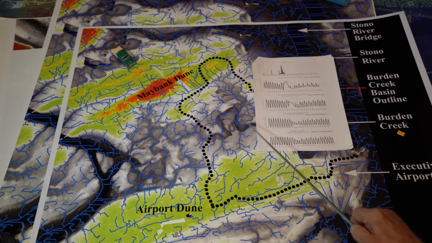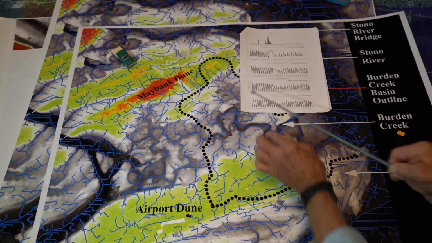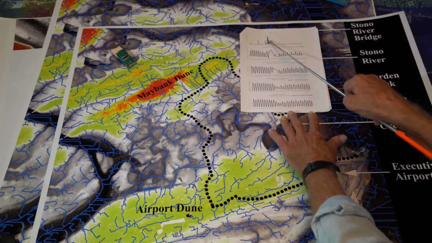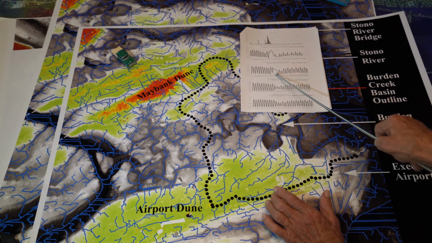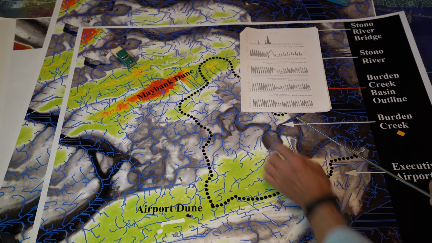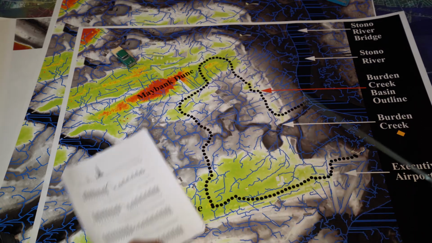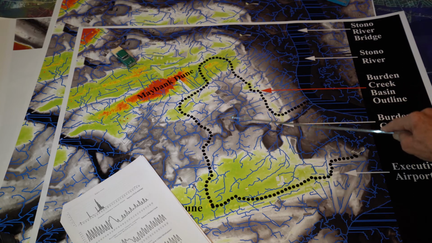This instrument was right here. I'll move this over a little bit so we can see. That instrument was right here, and we see the flush coming off of this land. And then this instrument that measures this bump here was right here at Burden Creek. So the water flashes off of here where the developments are, comes down this creek, and then we see it coming out here.